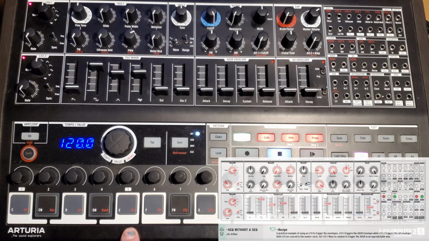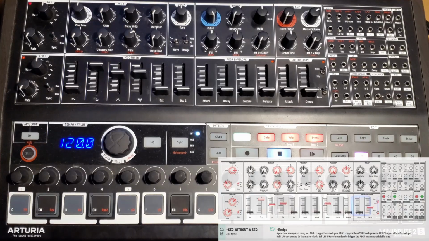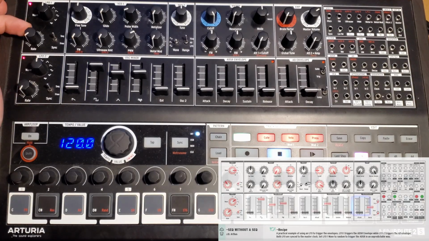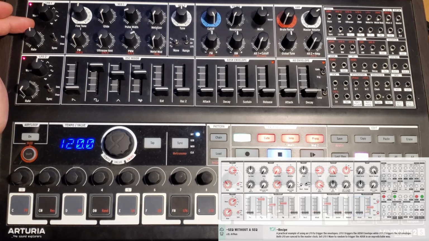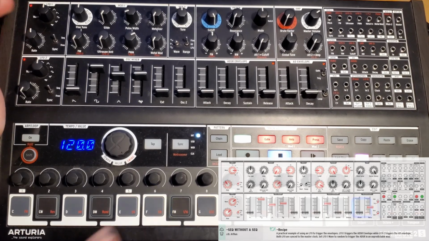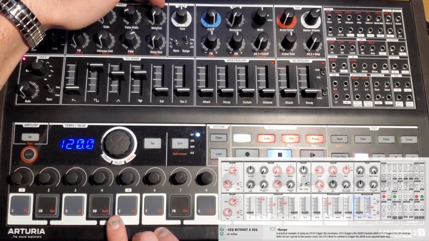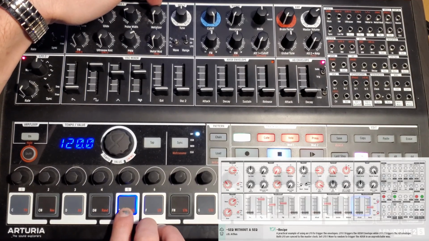So we can put some of that up and adjust how much of the pulse width modulation we want in the sound. I'm going to turn the LFO1 up a little bit faster so we can hear it. But it's going to depend on what LFO1 does later on, so it doesn't really matter. But at least we can hear what's happening right now with the pulse width up a little bit. So I'm also going to use a little bit of metalizer.